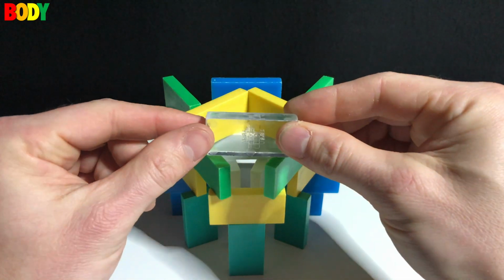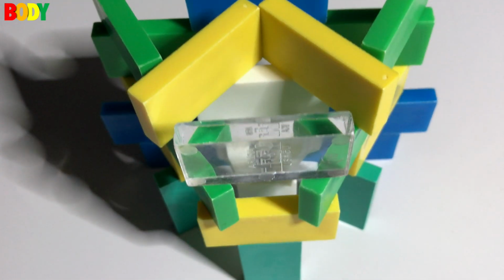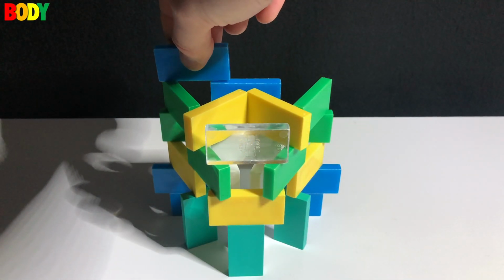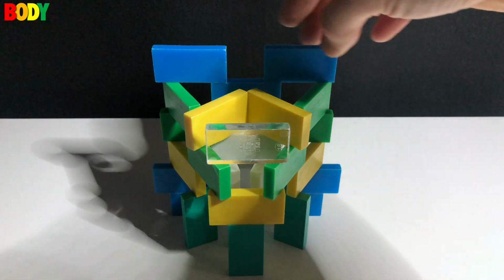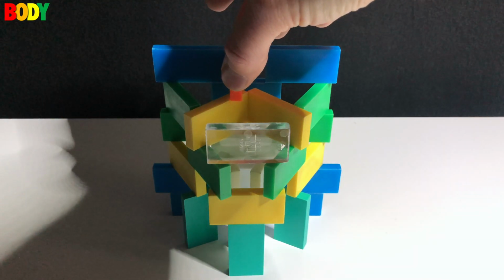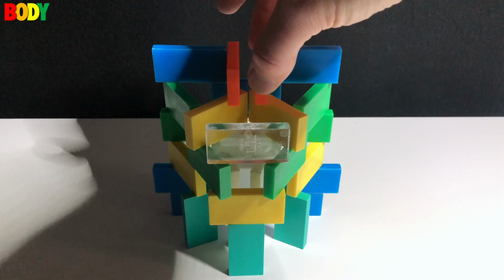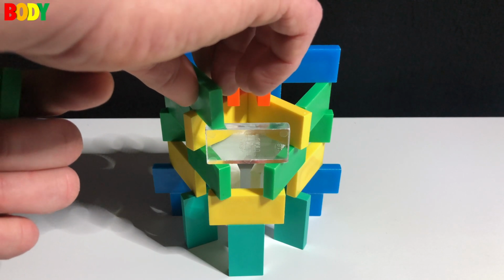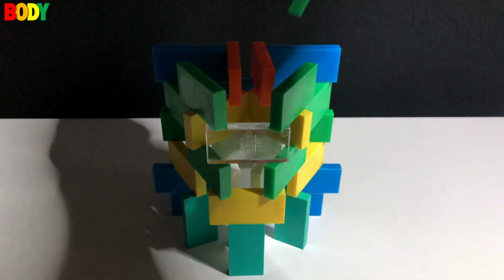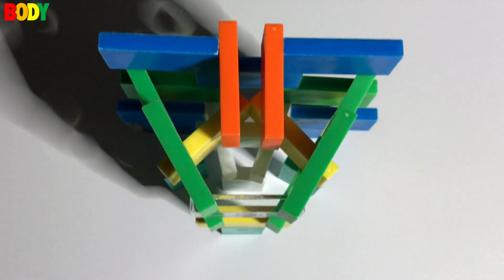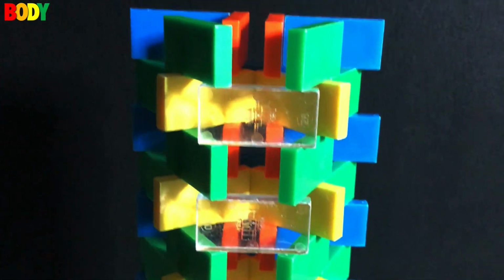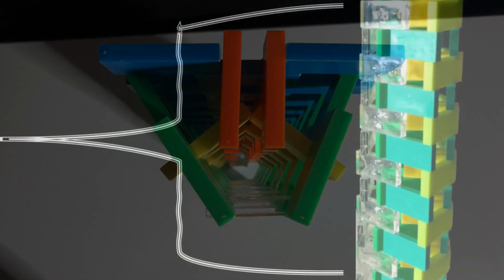I place a clear domino at the front of the structure. Then I place two more blue dominoes, and use two orange dominoes to continue building the spine. And finally, I place two more green dominoes to link the front and make any necessary adjustments. I continue adding these levels until the tower reaches my desired height. We're now ready to build the top.